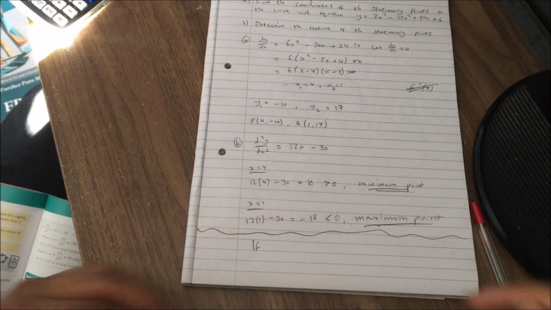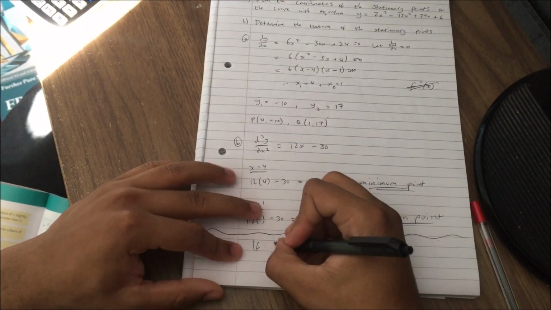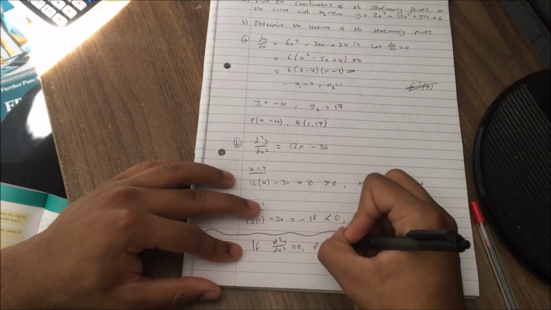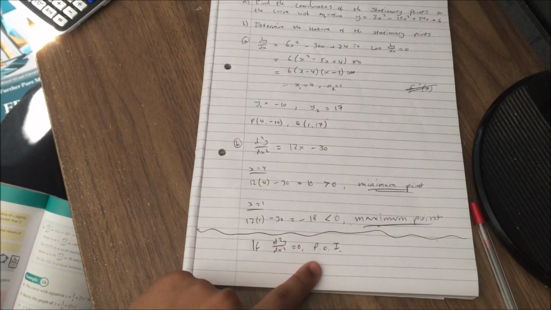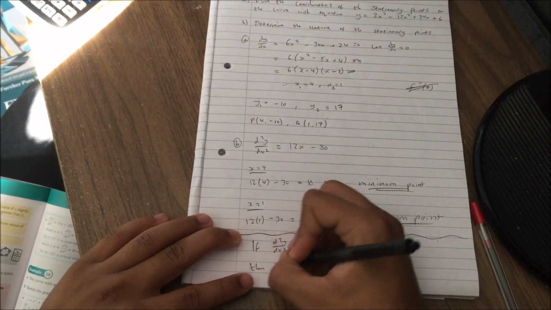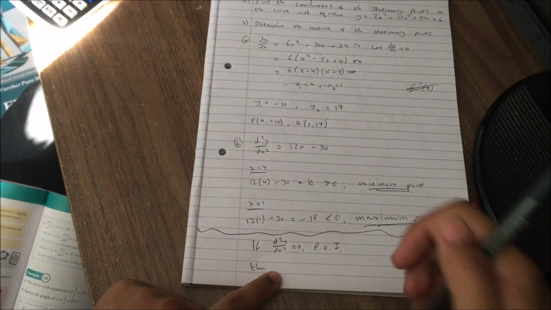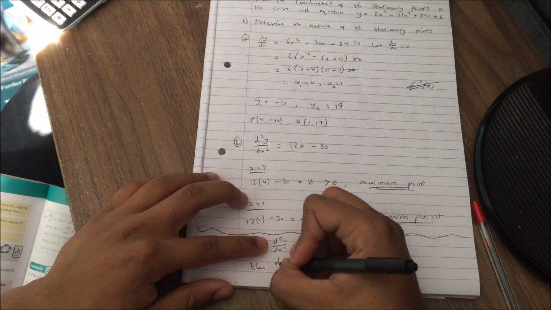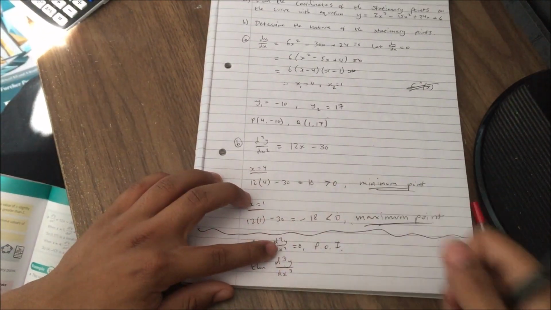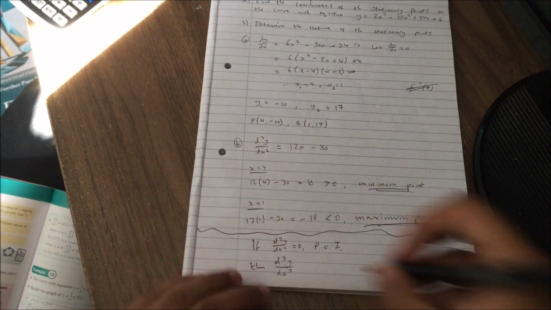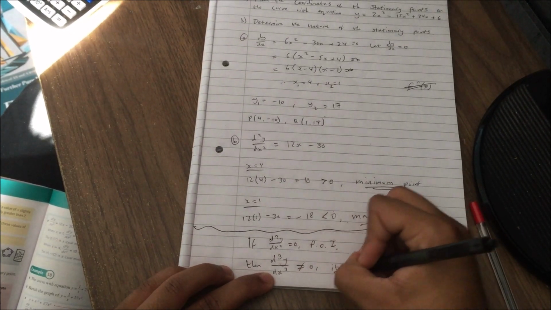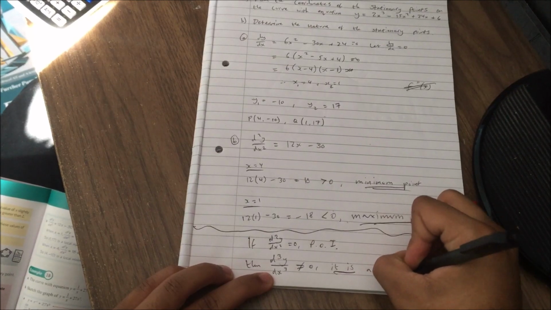If you have d2y by dx squared is equal to 0, then it's a point of inflection. Point of inflection, that's the abbreviation I'm going to put for it. So now you have to work out your third order derivative. So d3y by dx cubed, but I prefer to call it d3y by dx cubed, is not equal to 0, then it is a point of inflection.